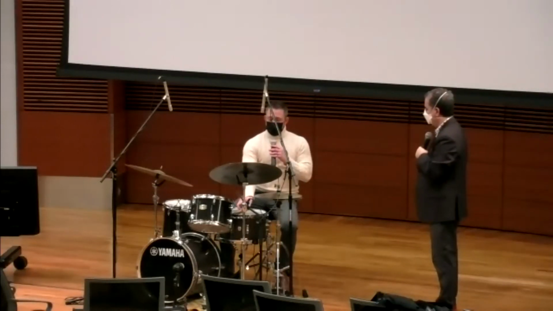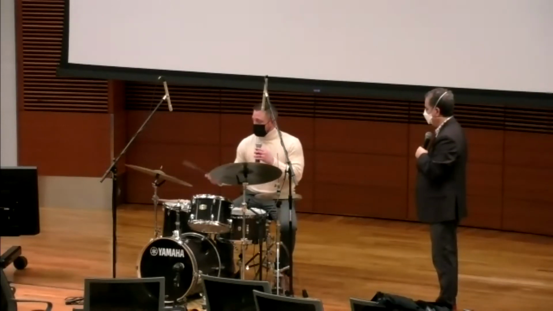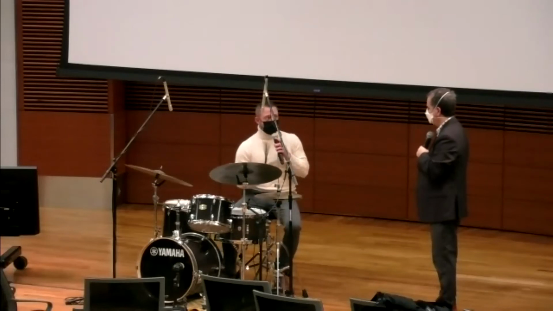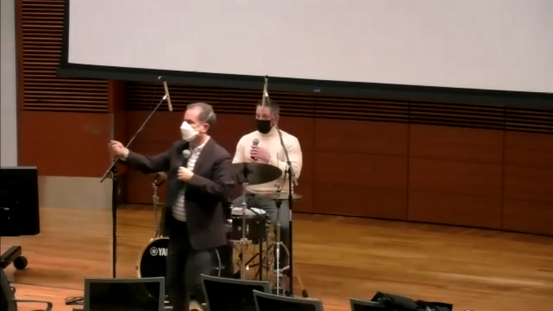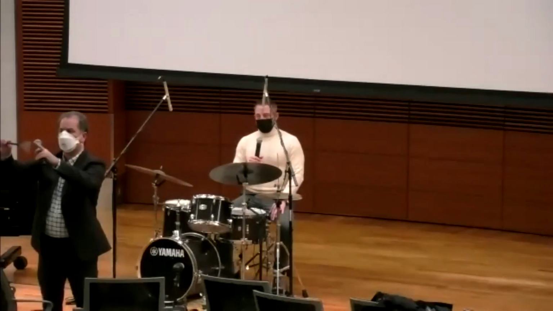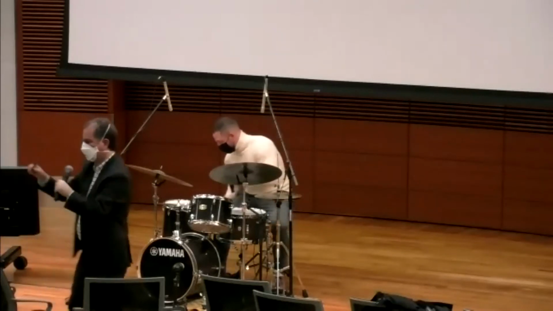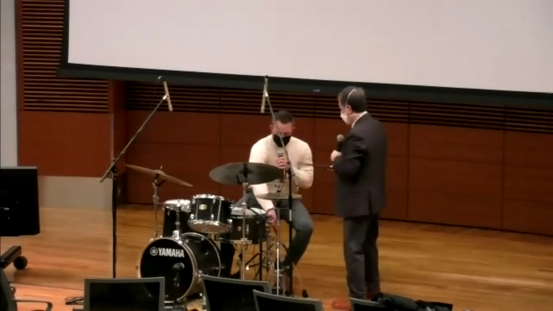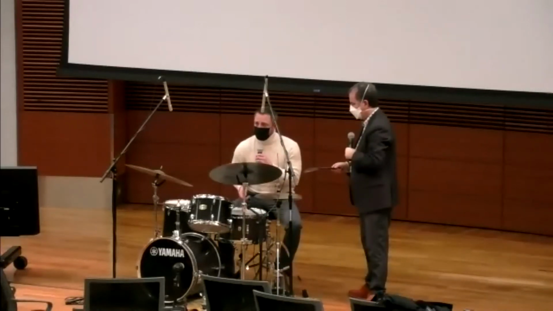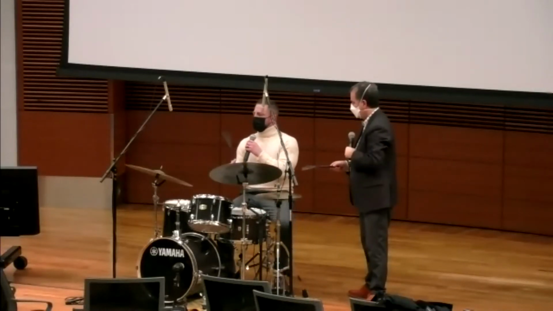Oftentimes played in jazz are the brushes, or what originally was actually called the fly swatter. Which kind of resembles a fly swatter, but that was the original name of the brushes, which of course creates an entirely different kind of sound. And they're basically just wire strands.